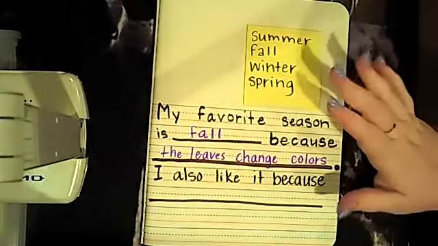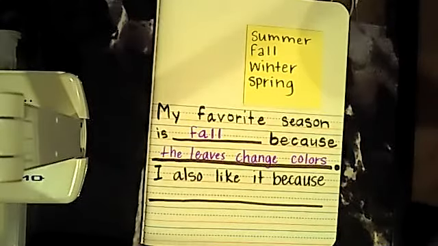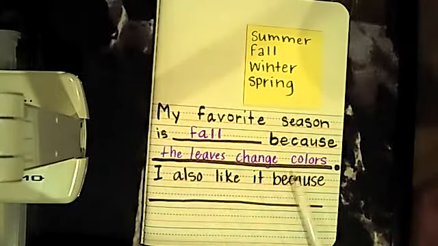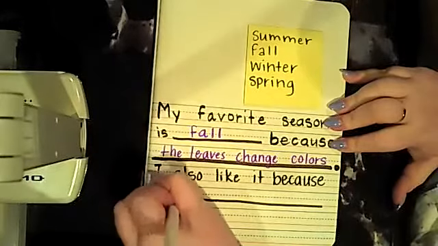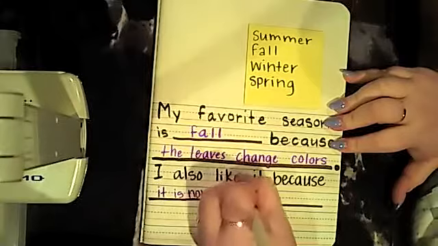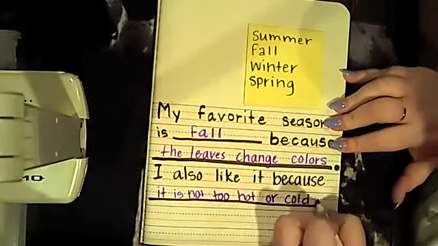Absolutely. Would I love it if you wrote something different and tried to do something different so you weren't just looking at what I wrote? Of course I would. Now let's work on my second sentence. I also like it because, ooh, this is a good one. It is not too hot or cold. And then I'm going to make sure I have my period.